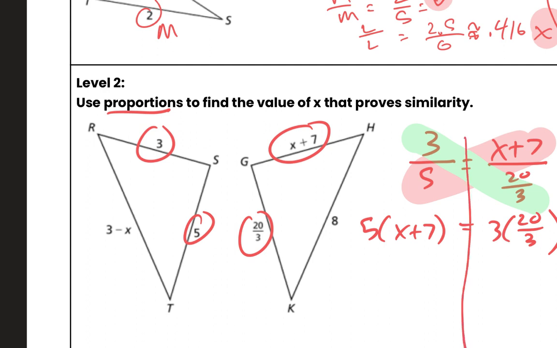You got this. Okay, so first off, let's distribute 5 times x and then 5 times 7. What does that give us? 5 times x is 5x. 5 times 7 is positive 35. Now, if we put this into our calculator, 3 times 20 over 3. If you put that in the calculator, the 3's would cancel, and you'd be left with 20. Okay, so now, wow, that looks a lot easier now, right?